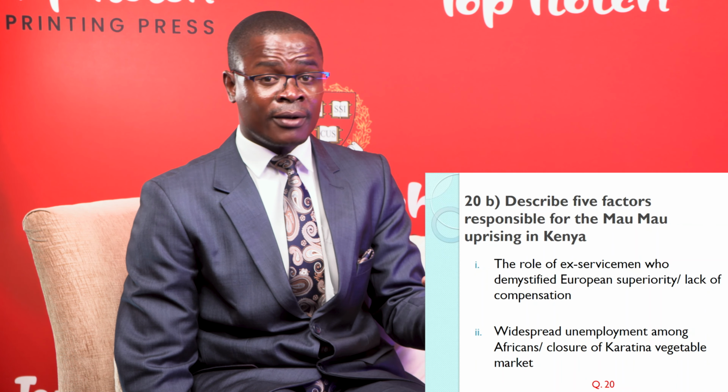For example, one, the role of ex-servicemen who demystified European superiority, or the lack of compensation of these people. They had been promised as they were going into the war, that is World War I, that when they came out victorious, they would be rewarded with employment and land opportunities, but this did not take place. And therefore, when the ex-servicemen came back, they said, this is now an opportunity to fight for the rights of our people. This is an opportunity to start to mobilize our people to fight for their independence.